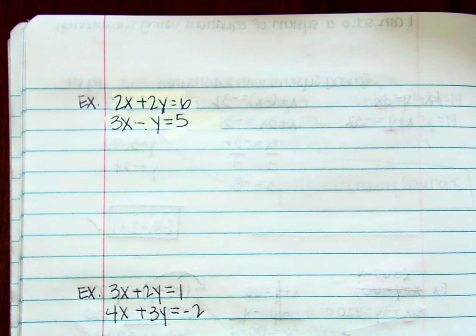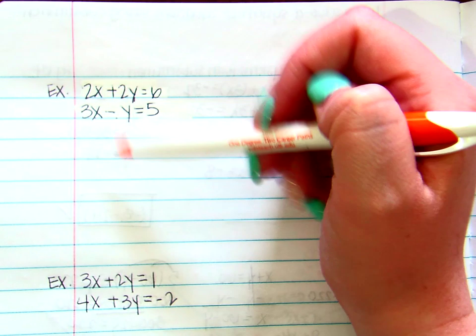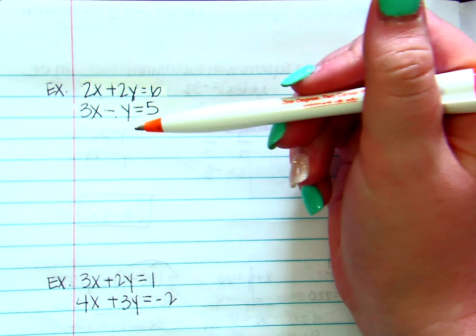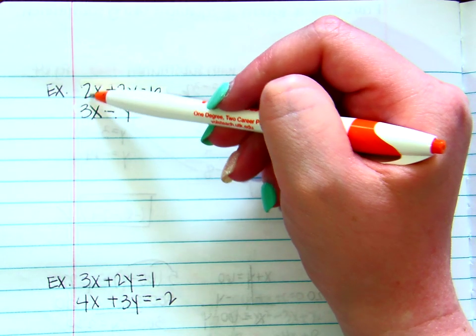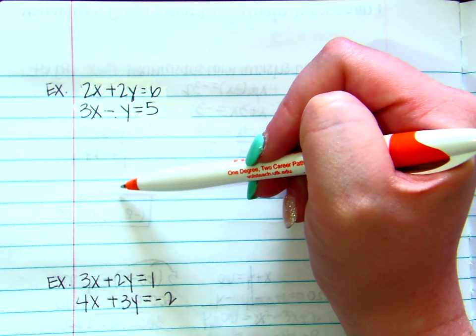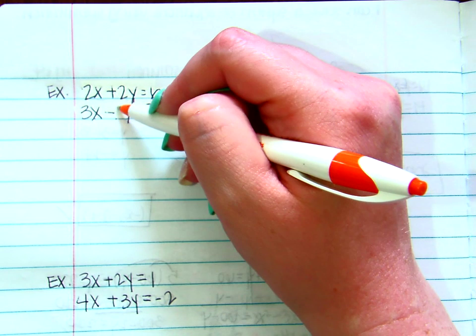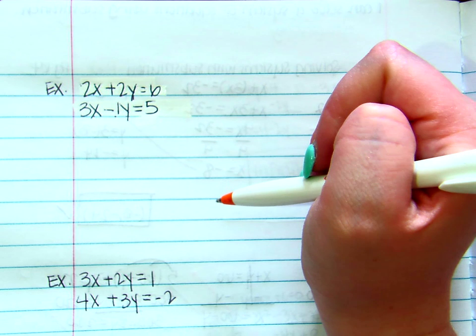So now we're going to keep going with elimination, and we are going to look at this problem right here. With this problem, as you can see, my coefficients for either my x or my y, when I add, they're not going to eliminate because I do have two different coefficients. I've got 2 and 3, so those wouldn't cancel out. Those would equal 5 if I add them together. And then I've got 2, and remember, this is a -1. If I add those together, I would get 1, and I still wouldn't have it cancel out.